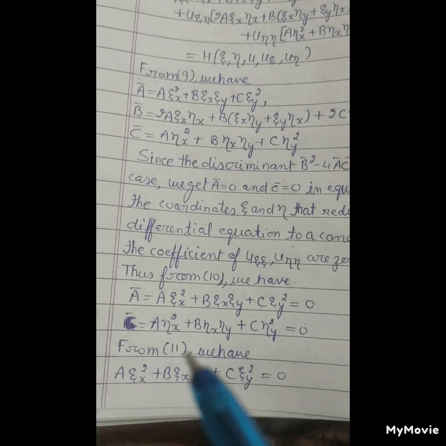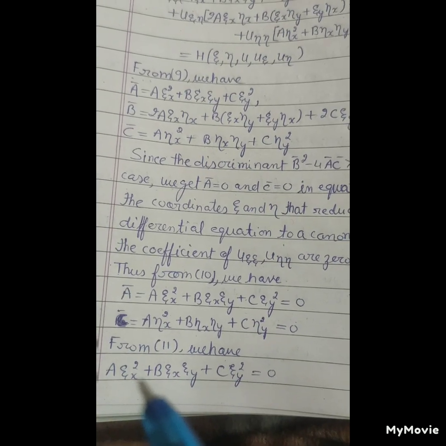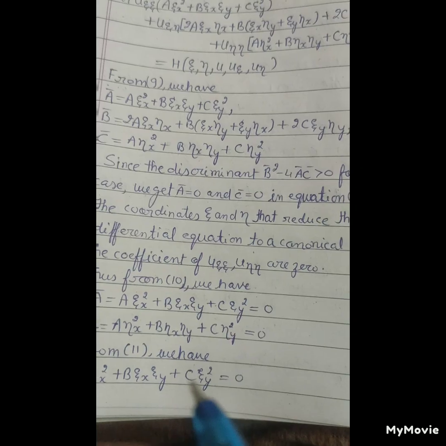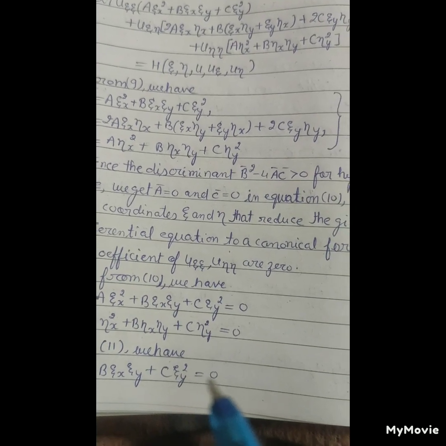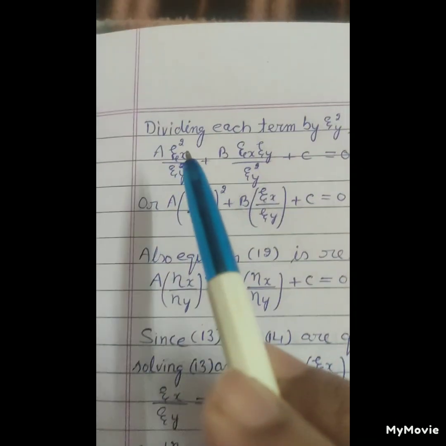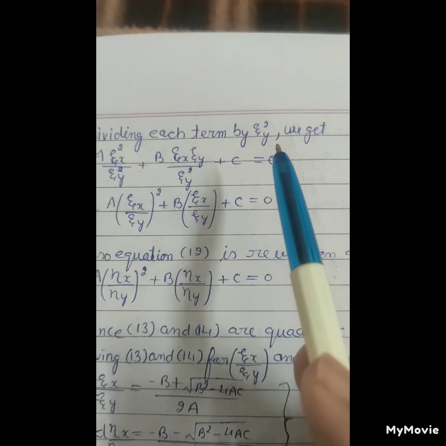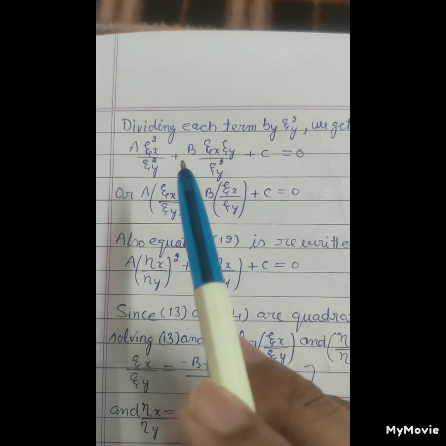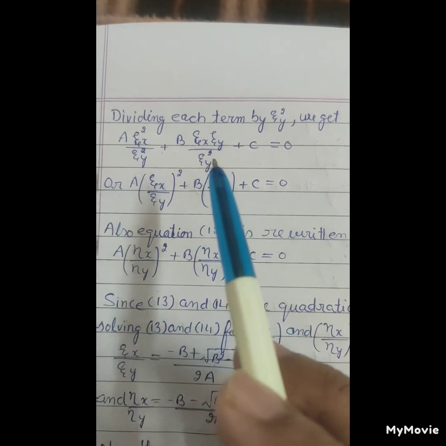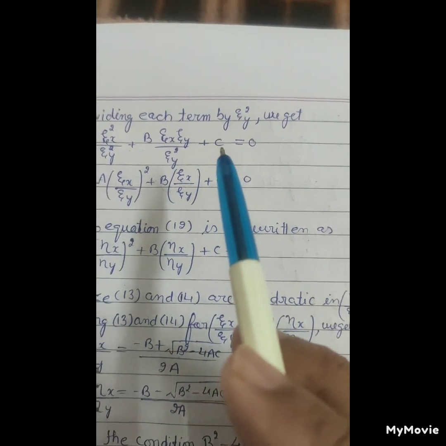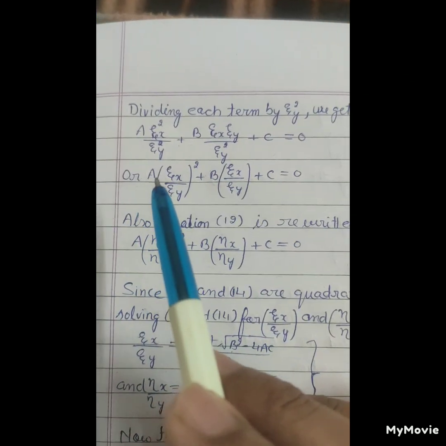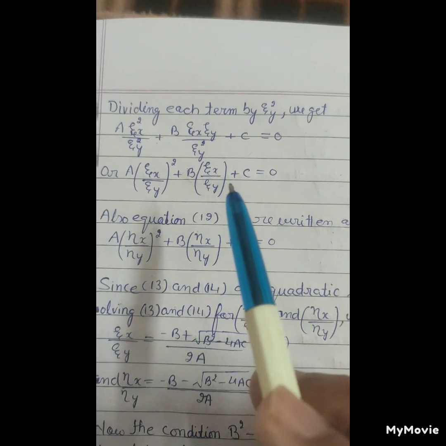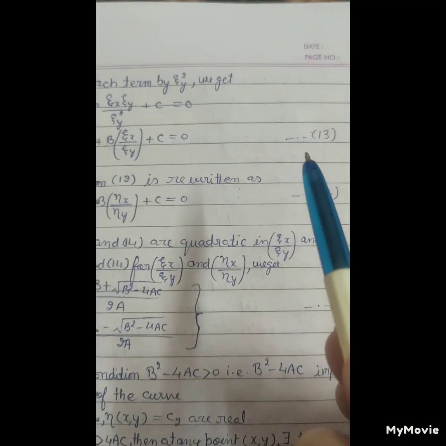Equation 12: from 11 we have a η_x² + b η_x η_y + c η_y² equals 0. Dividing each term by η_y², we get a η_x²/η_y² + b η_x η_y/η_y² + c equals 0, or a (η_x/η_y)² + b (η_x/η_y) + c equals 0. Equation 13.